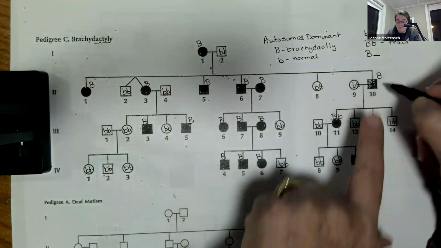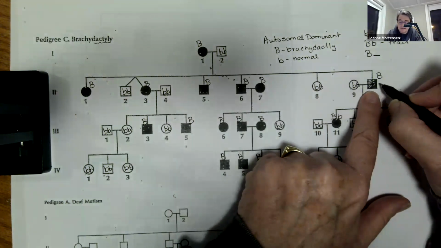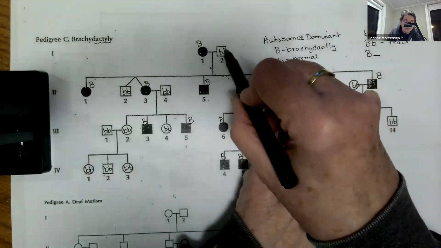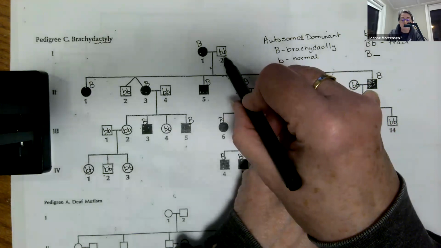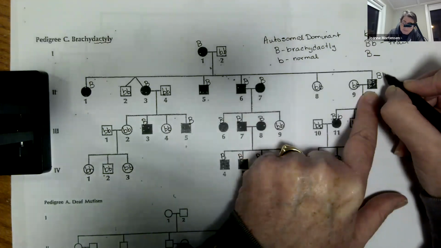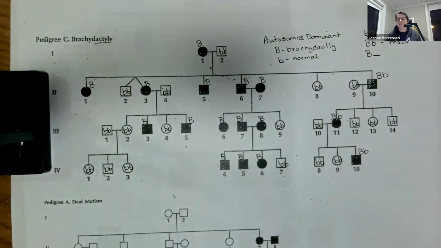And why not? Let's go one more. So we got this son here. If we look at his parents, once again, one of them is normal. So the only gene that they can contribute is little b. So we're positive of those.